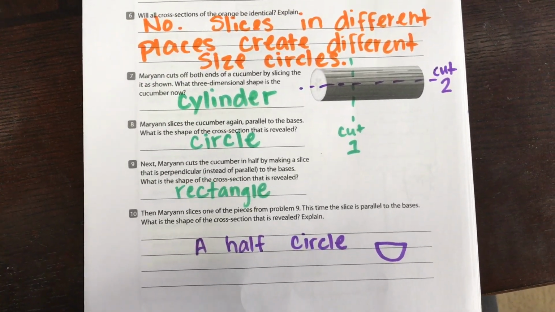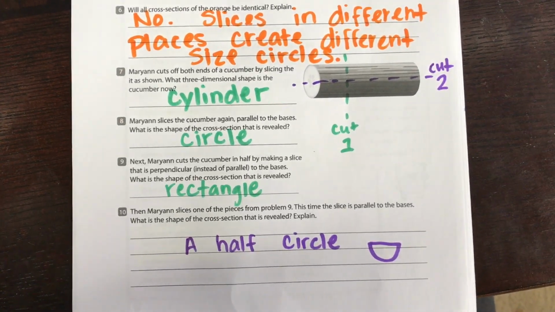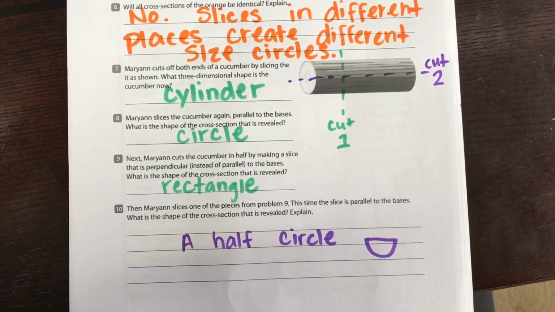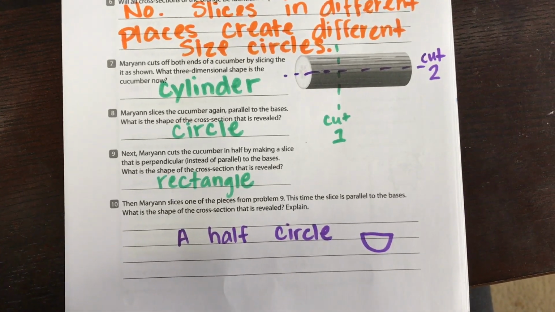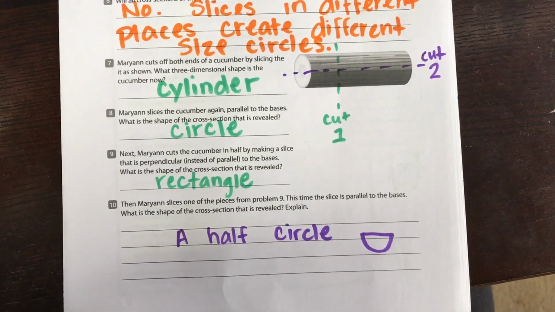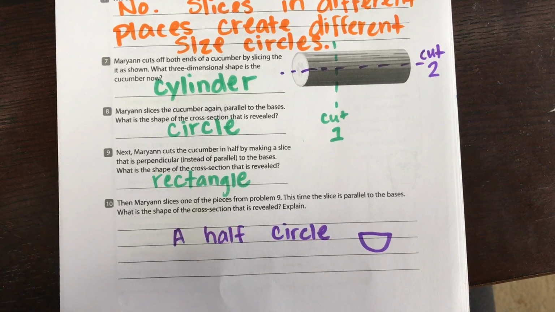So if I were to make that first cut parallel to the base, I would end up looking at a cross-section that is a circle. Next, Marianne cuts the cucumber in half by making a slice that's perpendicular to the base. And so that's going to hit the base at a 90-degree angle. And if I were to open up that cucumber at cut number 2, I would be looking at a rectangle.